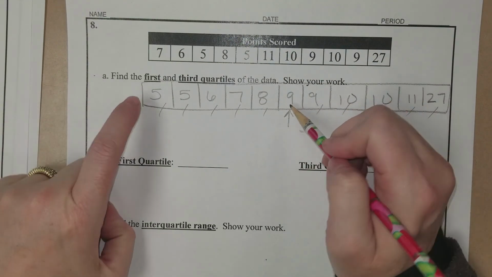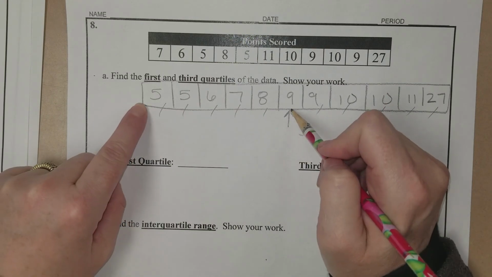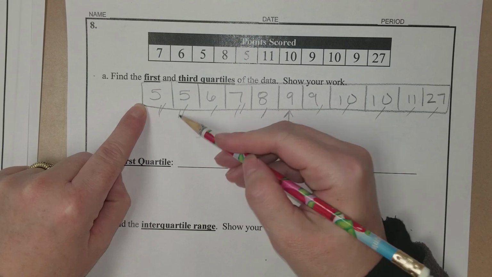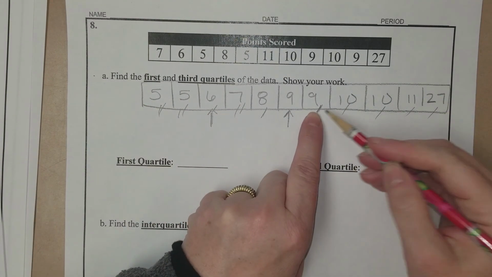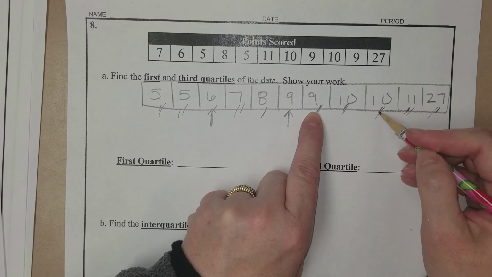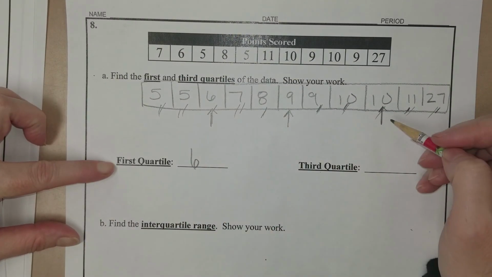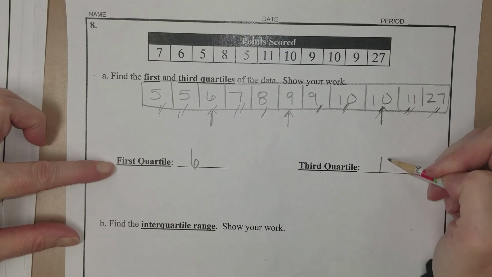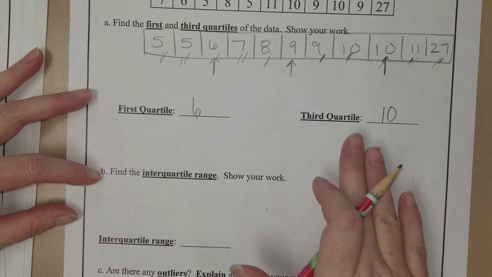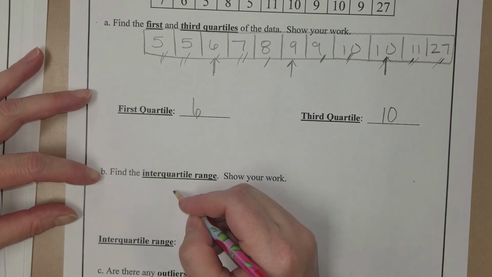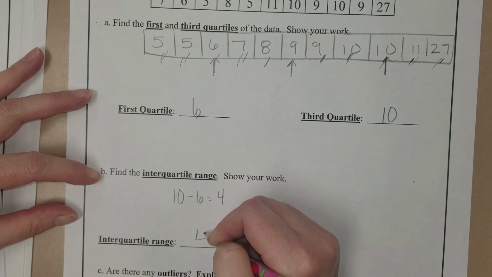Now we want to find the median of the first half of our data, and that will be our first quartile. So we're going to go in and in. So 6 is our middle number. And then over here, we're going to find our middle number, and that's 10. So our first quartile is 6. Our third quartile is 10. Now, the interquartile range is the range between the third and first quartile. So we're going to do 10, take away 6, and we're going to get a range of 4.